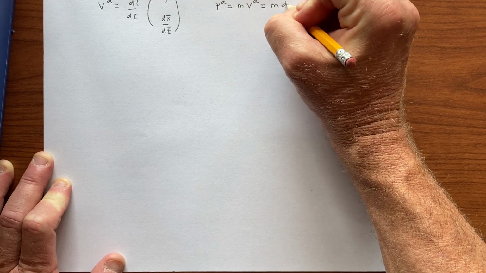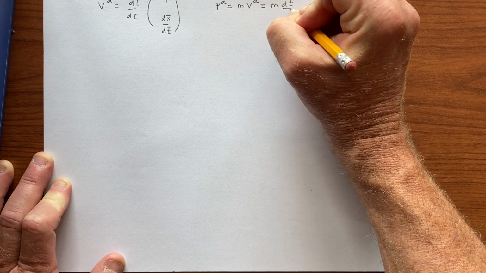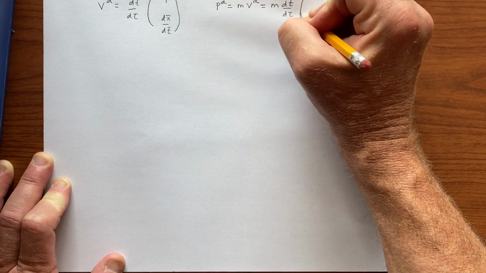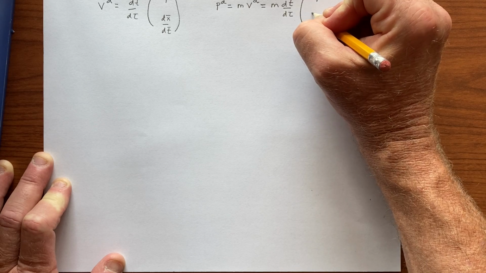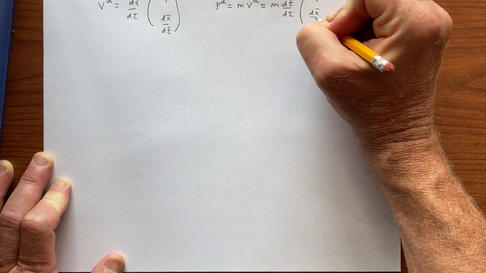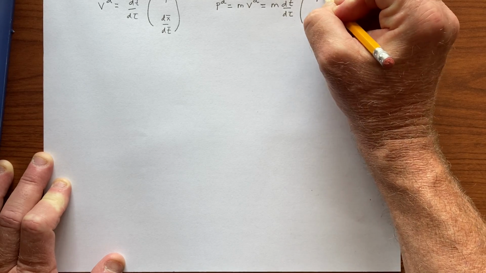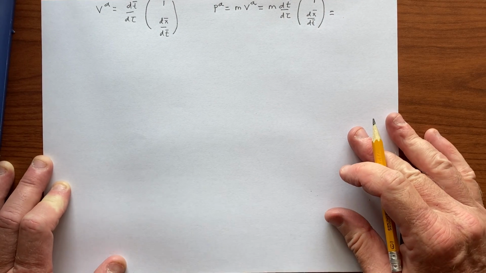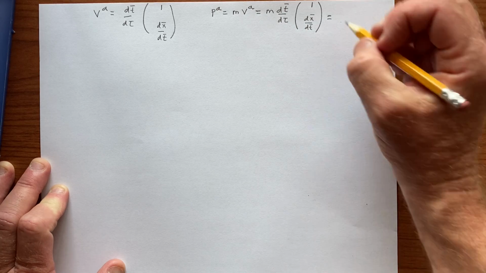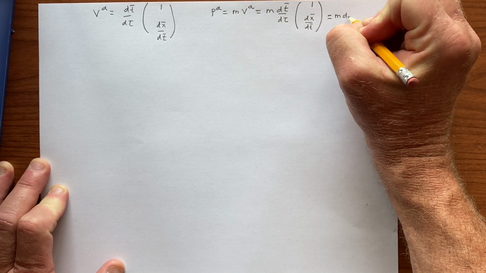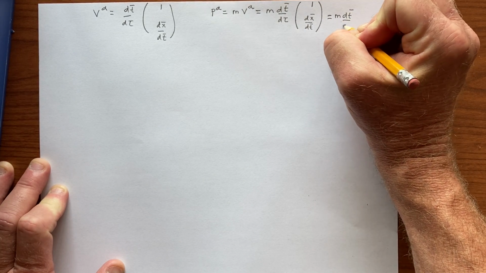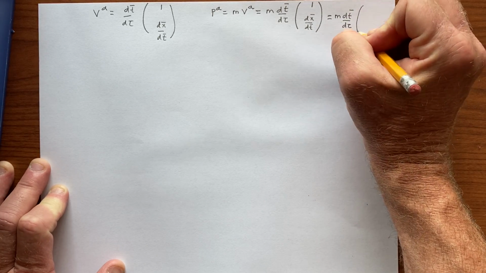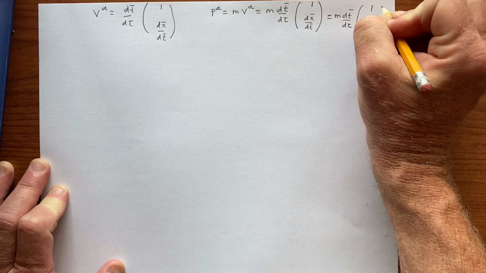And so that becomes m dt bar by d tau times 1 and dx bar by dt bar, which we can write as m dt bar by d tau times 1, v.